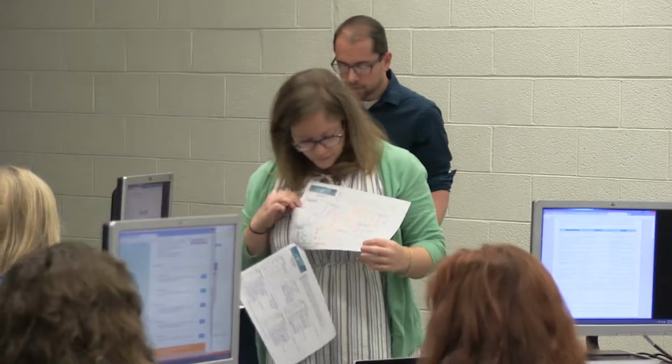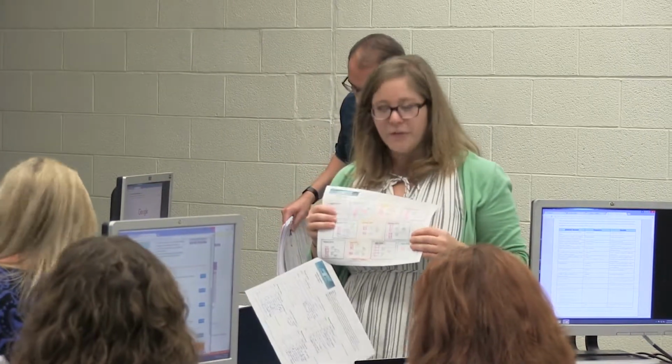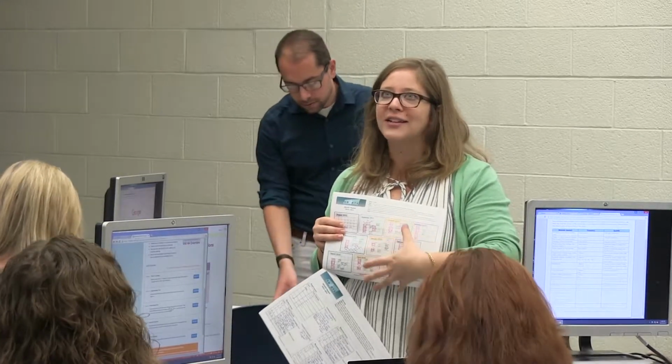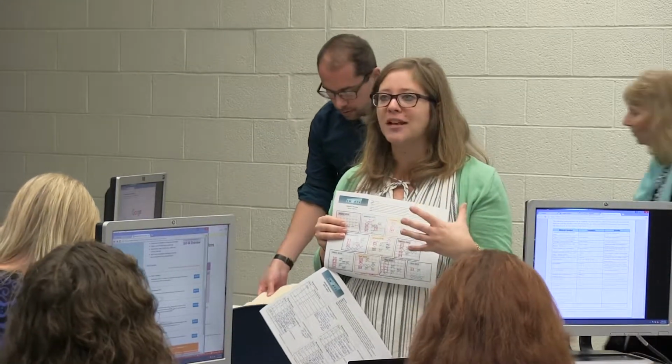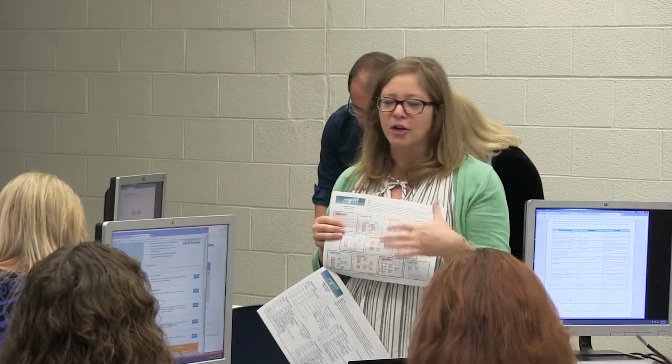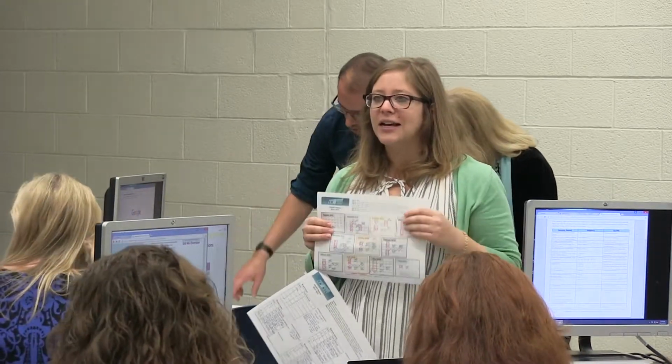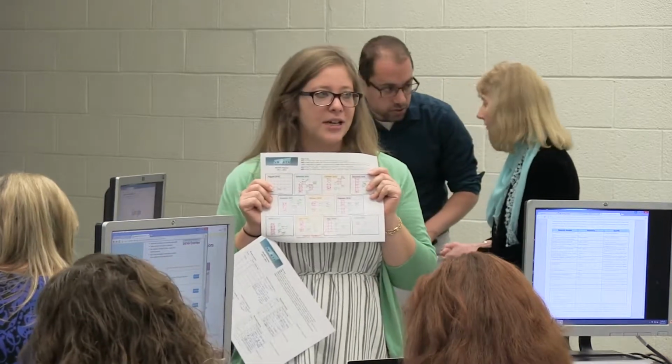So on this first page, and by the way, this is a very old school kind of way of doing this. If I were doing it actually myself, I'd probably use Google Calendar. But it does help you have a nice snapshot of the entire year.